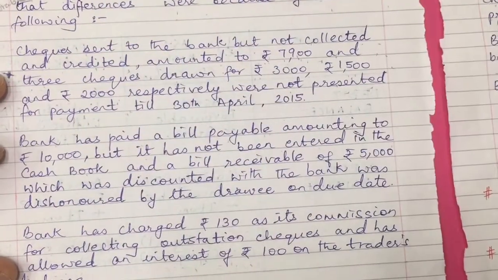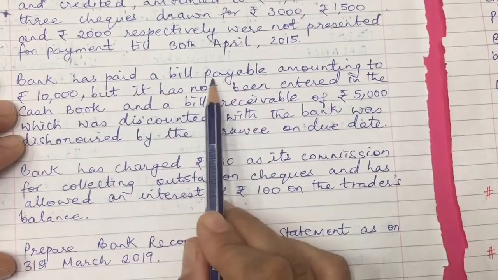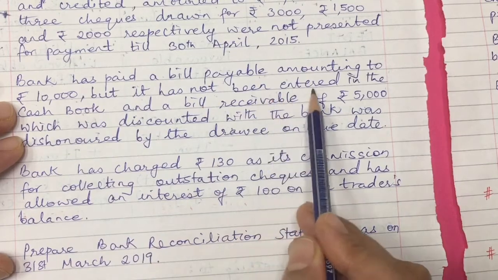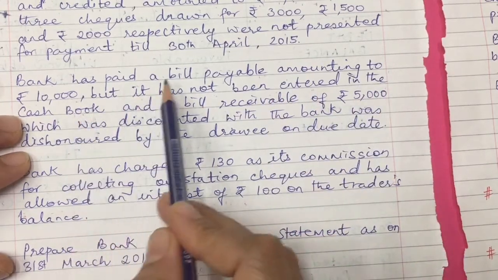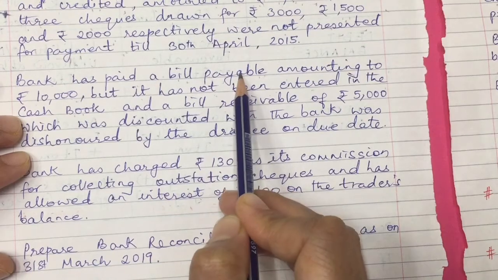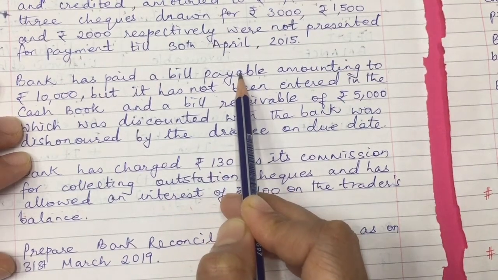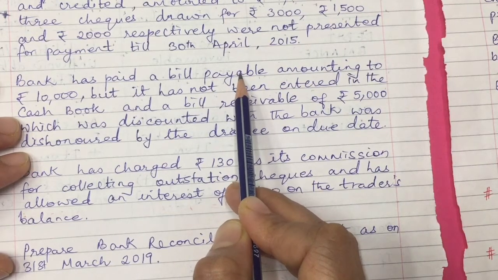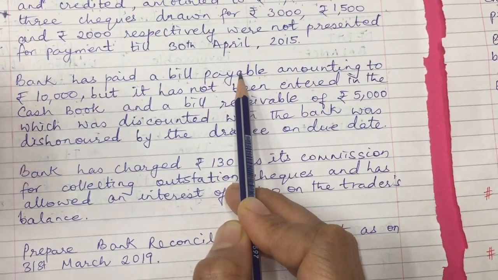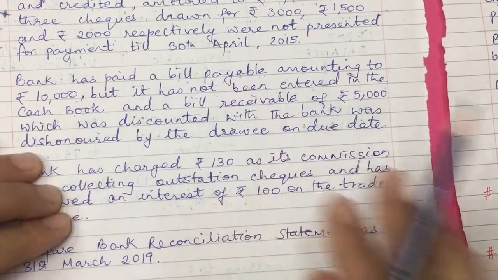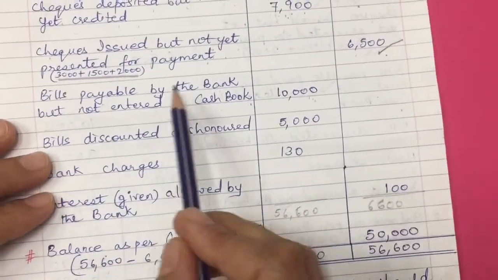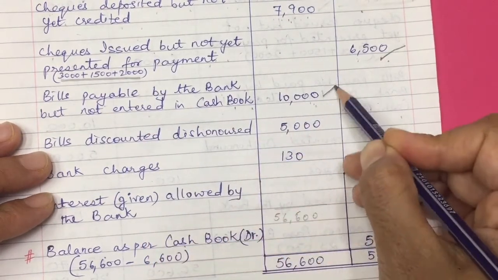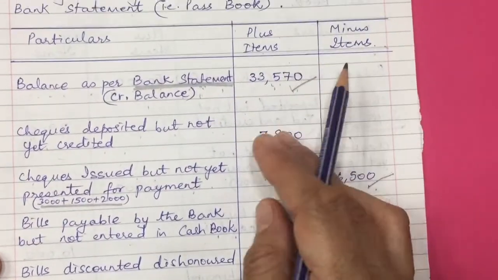Got my point? Now next is the bank has paid a bill payable amounting to rupees 10,000, but it has not been entered in the cash book. That means the bank has made a bill payable payment. It has paid some money, and in my cash book no such entry is made. That means my cash book is in the plus item. What I will do, I will write the transaction bill payable by the bank but not entered in cash book, 10,000 under the plus item.